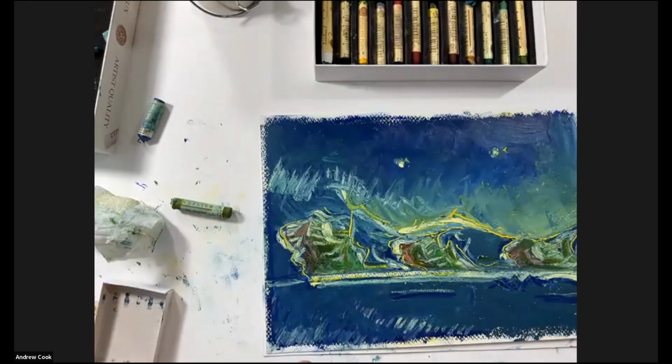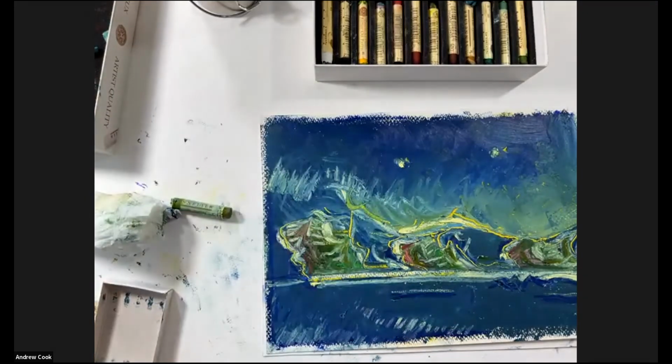Thank you. That was a great response. And then Marie's asking what the erasing shield is used for. That is a great question. I was searching for my erasing shield just minutes before we started this, and I cannot find it. So I will explain to you why I love having an erasing shield around for my oil pastels.